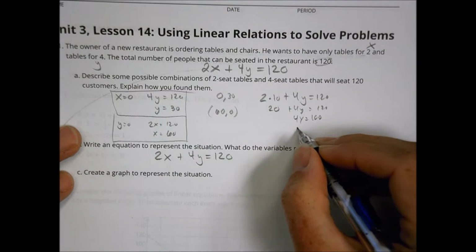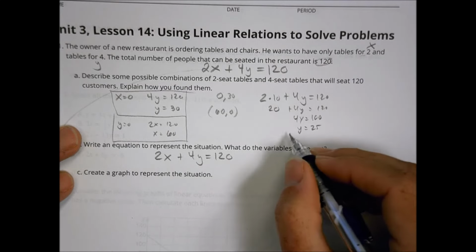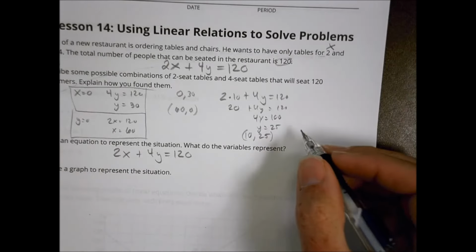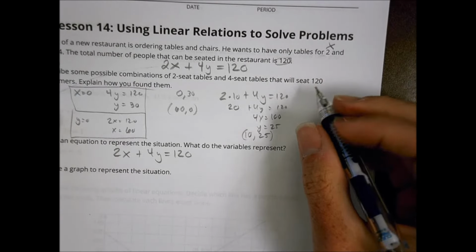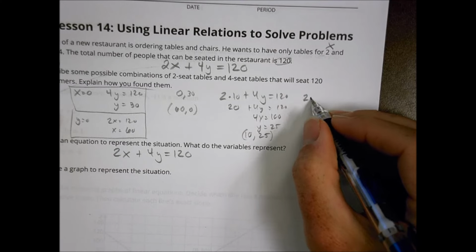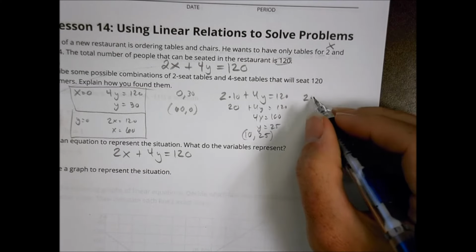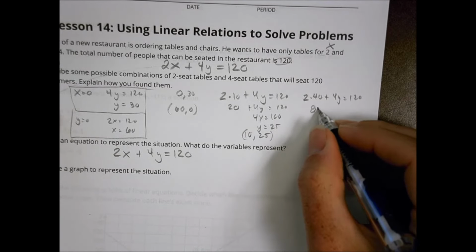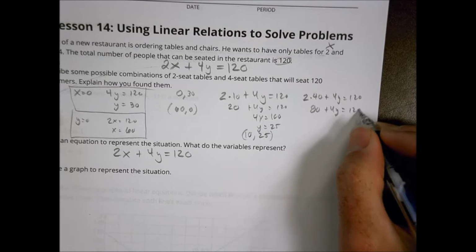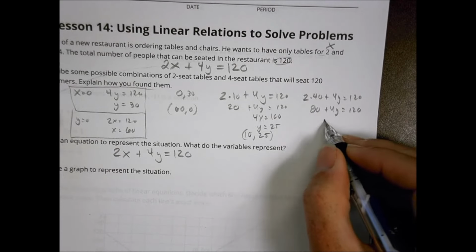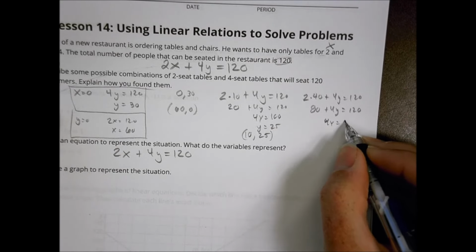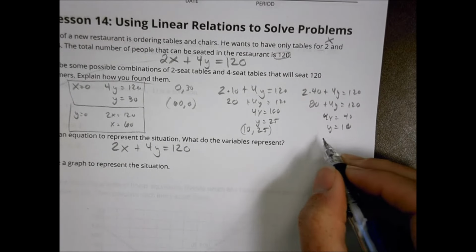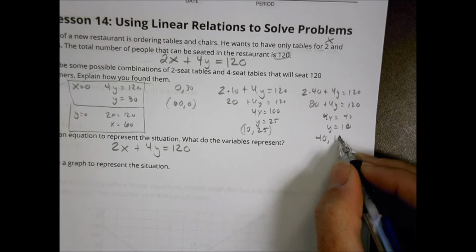So y is going to equal 25. So another point I could have is 10, 25. For one more little point there, let's do a 40. If I did 40 of the 2-seaters, 2 times 40 plus 4y equals 120. This becomes 80 plus 4y equals 120. Subtract 80, so 4y equals 40, and y equals 10. So another option I could have is 40 2-seaters and 10 4-seaters.